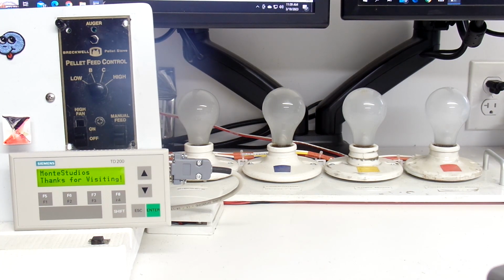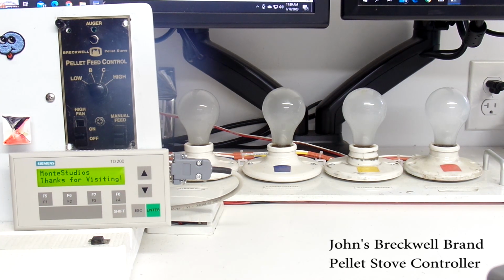Today on my workbench I have John's Breckwell brand Pellet Stove Controller. As you can see, this is an older analog version, but it's still functional. John sent me this one because it had suffered some electrical damage and the auger system was no longer functioning.